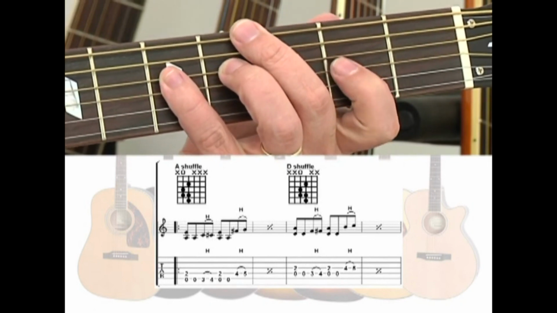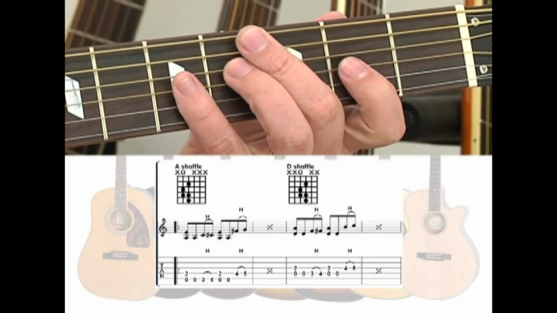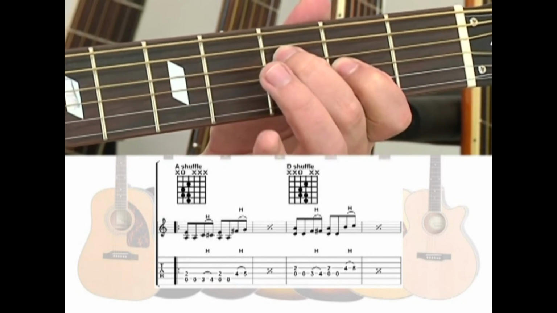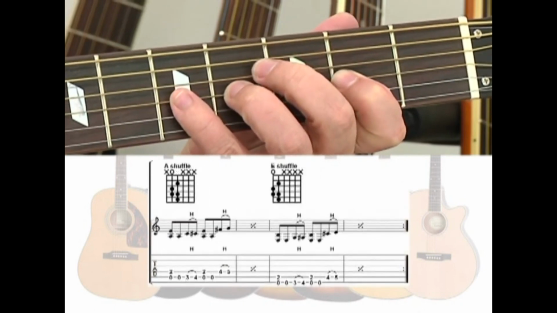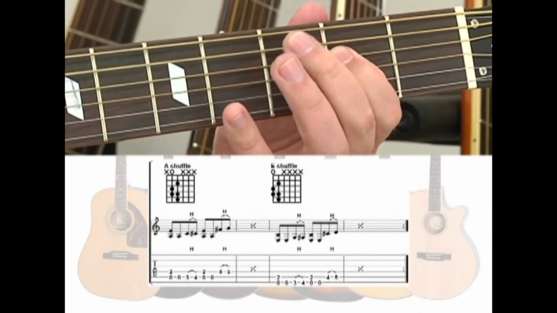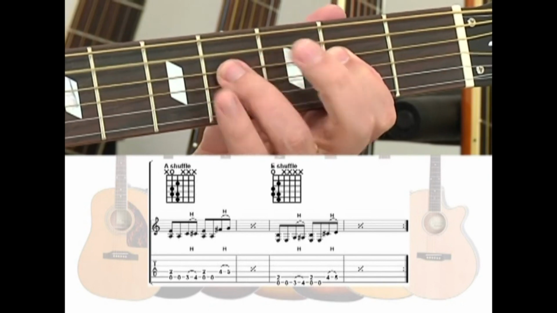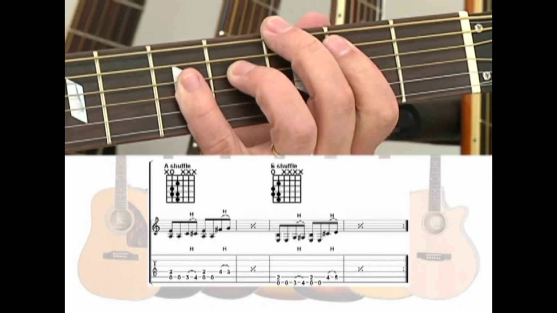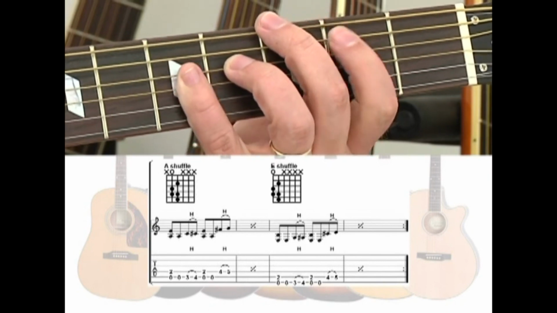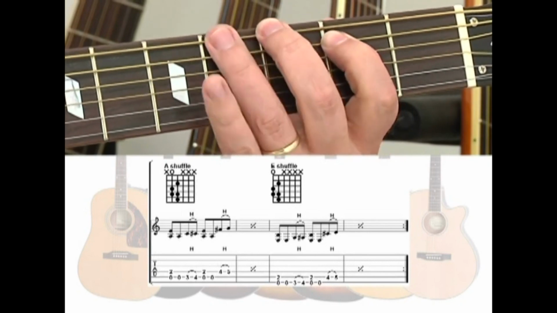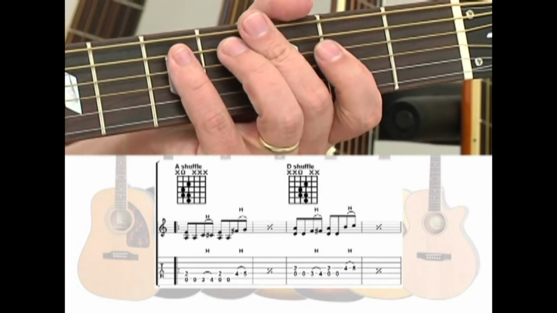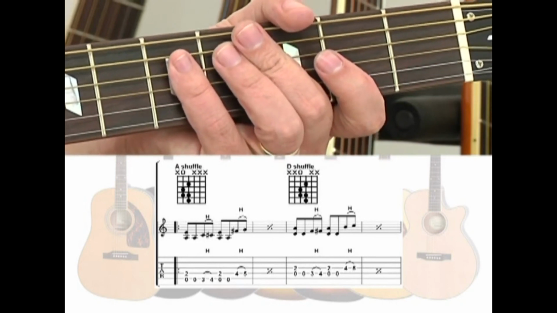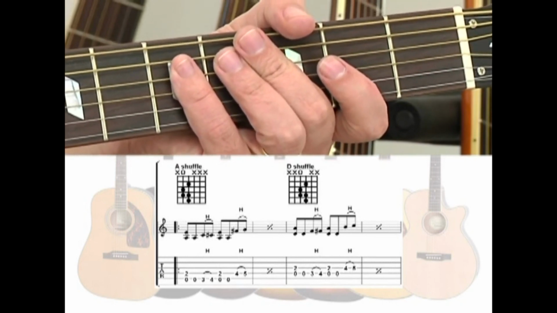the D shuffle rhythm. The frets and fingers stay the same. 1 and 2 and 3 and 4 and. Back to the A rhythm. 1 and 2 and 3 and 4 and. Then up 1 string to the E shuffle rhythm. 1 and 2 and 3 and 4 and. Then repeat the whole song. Here's the completed shuffle song at 90 BPM.